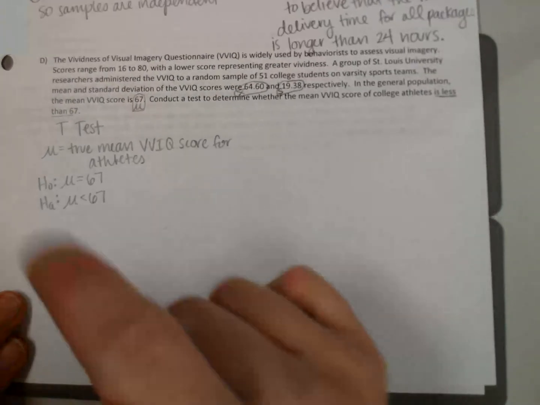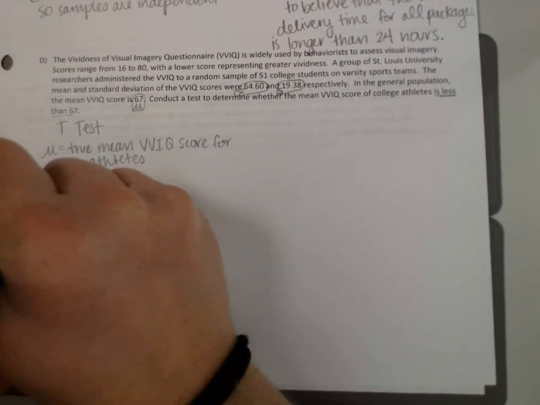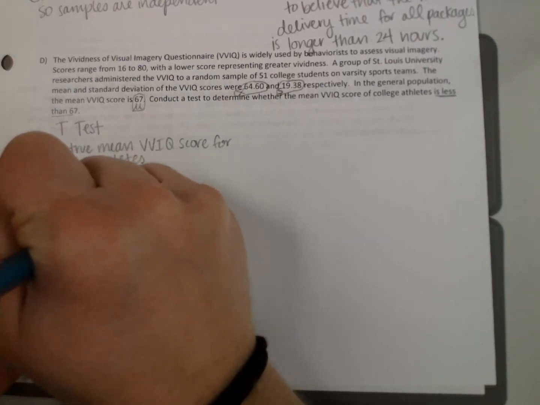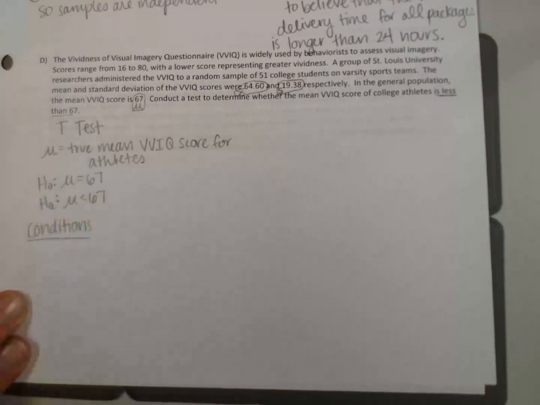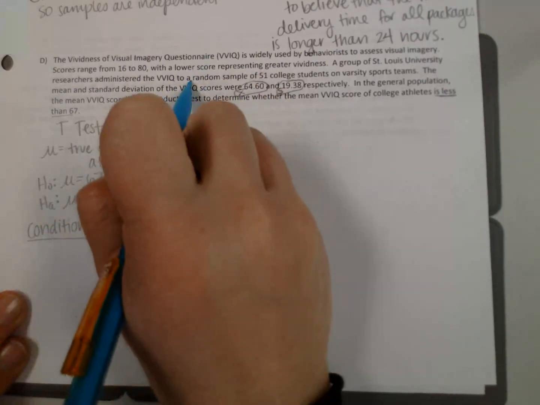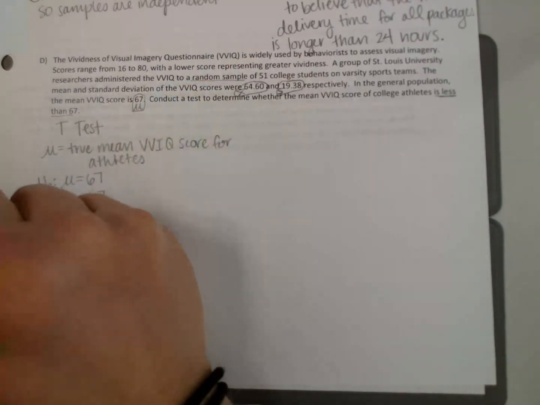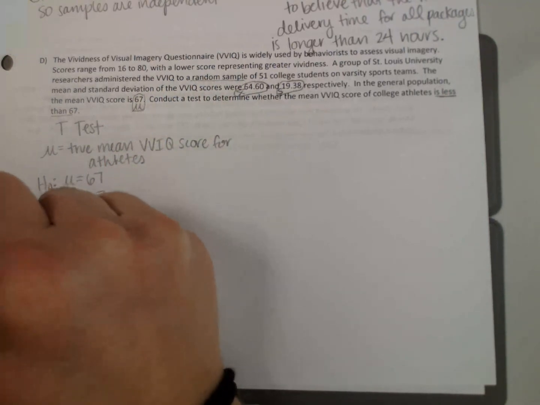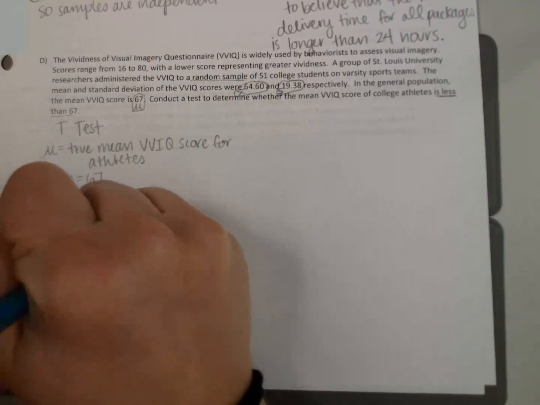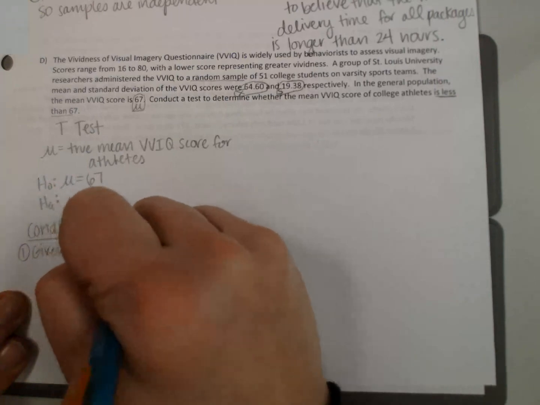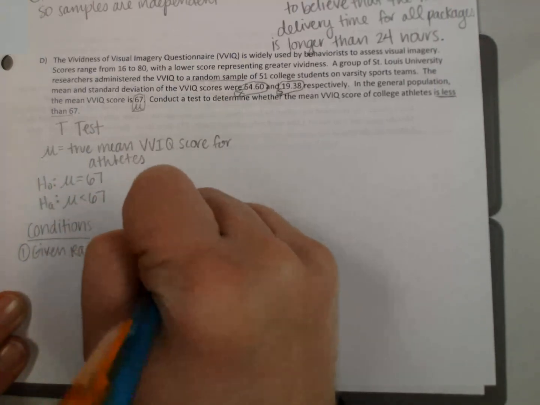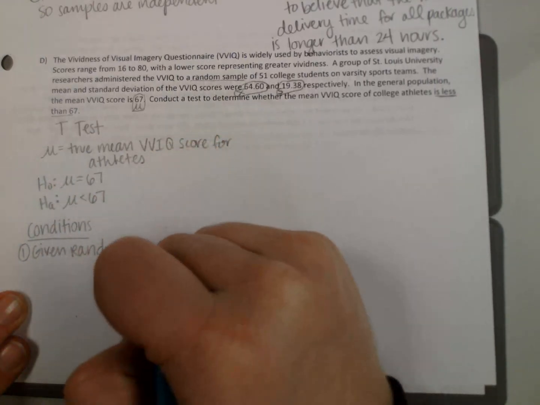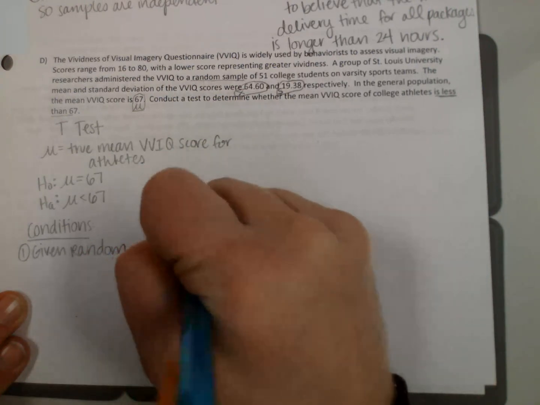Now our conditions. We were given a random sample of athletes.